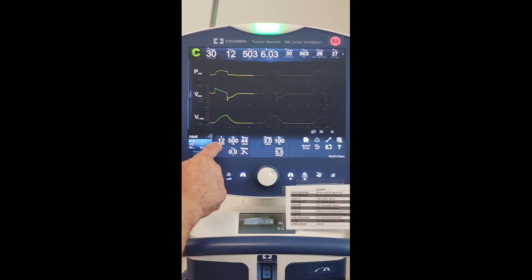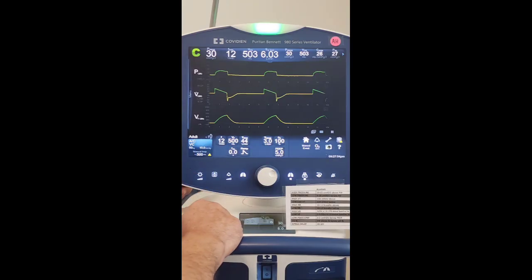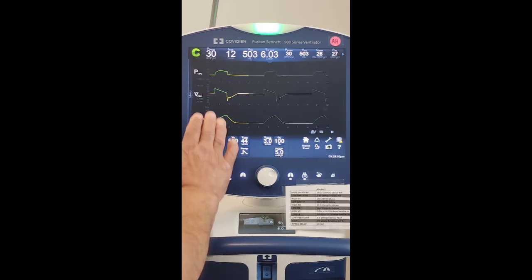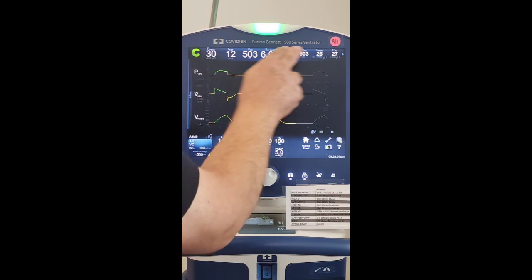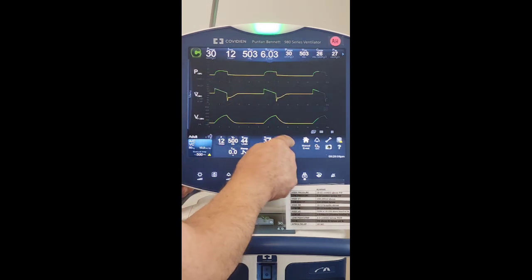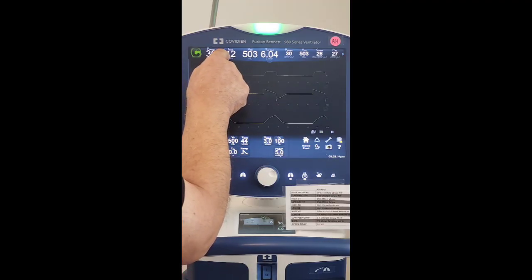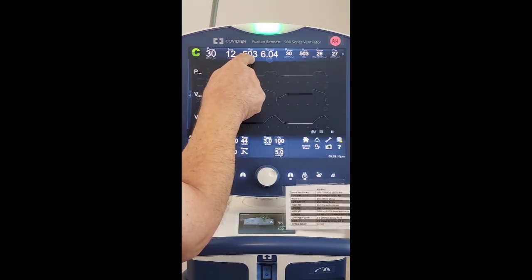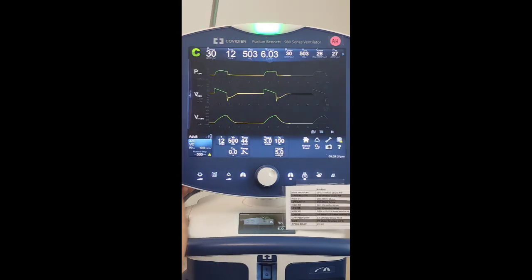So I already inputted a rate of 12, 500, and the peak flow, I just left it as is, Vmax. We'll look at the IE ratio in a second. Here's the respiratory rate being returned from the patient. These are all what we inputted into the ventilator. So we have respiratory rate of 12, tidal volume 500, and minute ventilation, like I said, 6.